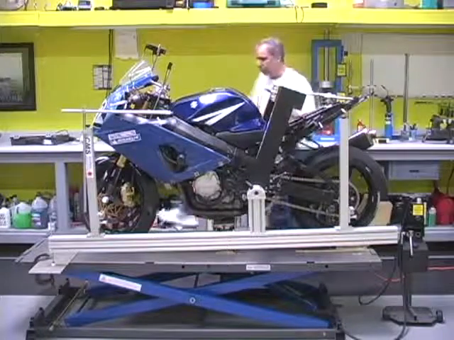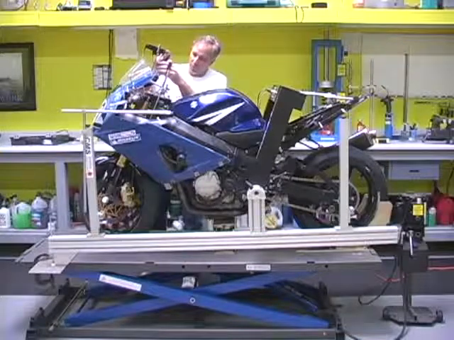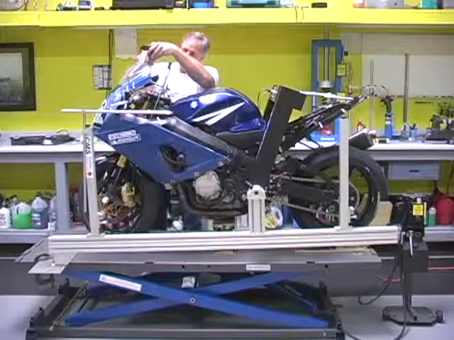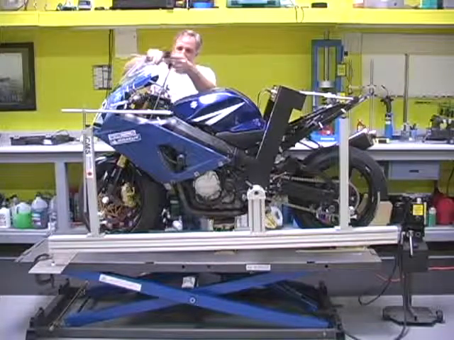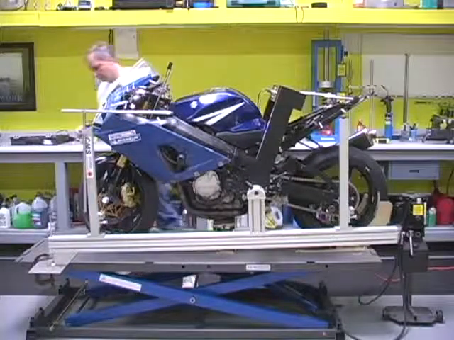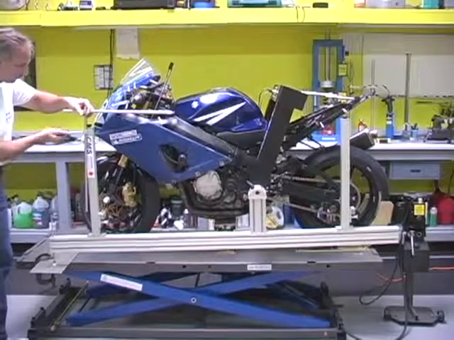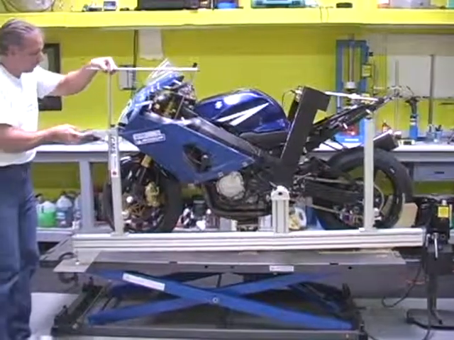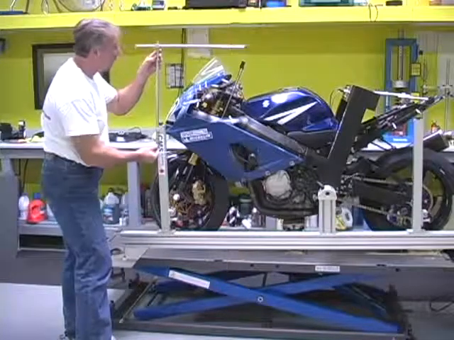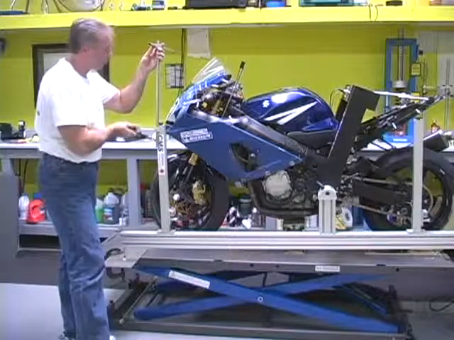So for the CMS measurement, we're not concerned whatsoever with the double target bracket. So we're going to just take this, loosen this up, and set this out of the way. What we're going to do then is take this arm, lift this up, and what this arm does is we need to slide this along this rail.